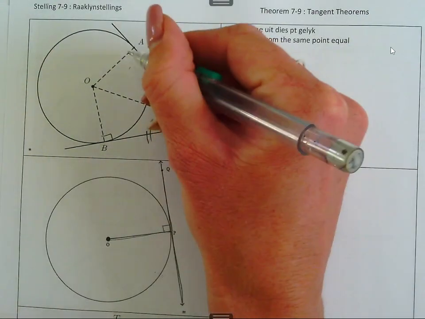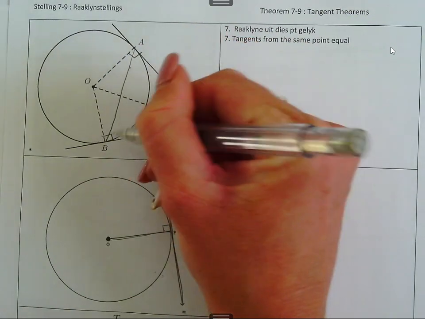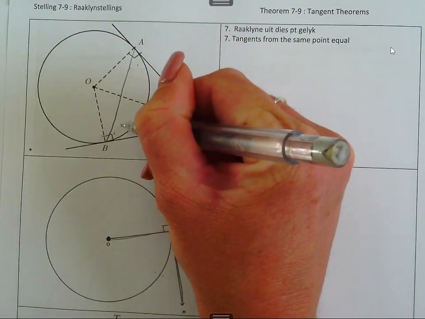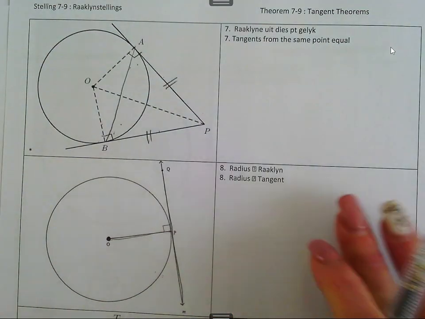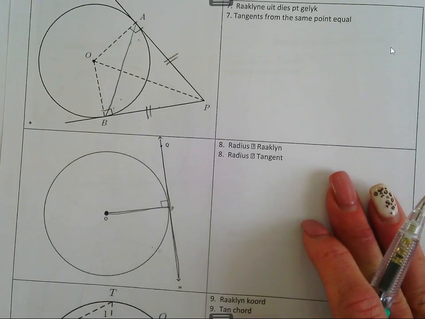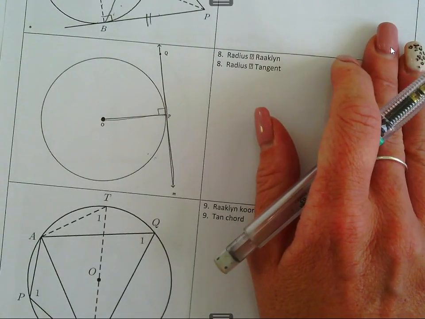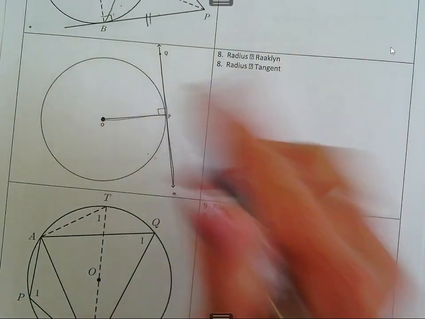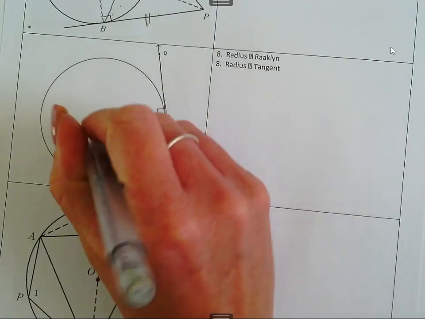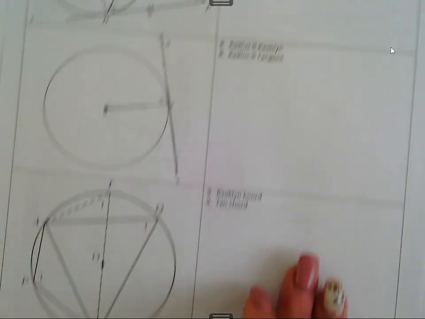Now remember, when you've got 2 sides equal to each other, you're going to have equal angles there. Do you agree with me? Okay, you will see that when we get to it. I just want to remind you. Theorem 8 has no proof. We just know. The line from the center onto the tangent, which is called the radius, will always create a 90-degree angle.